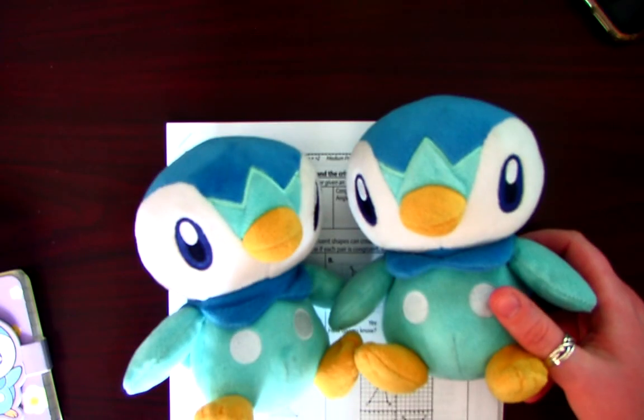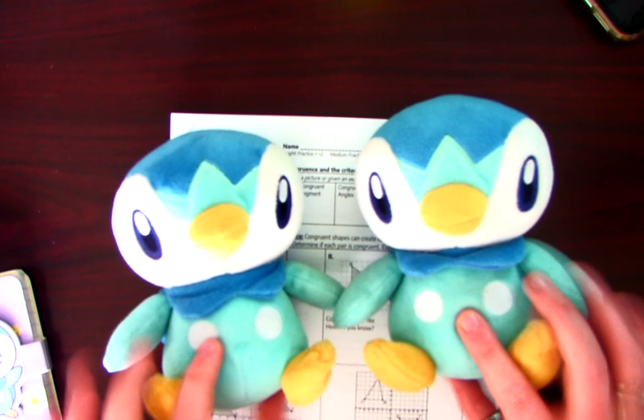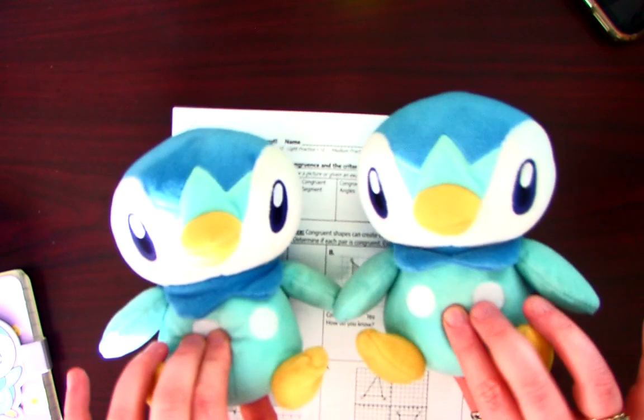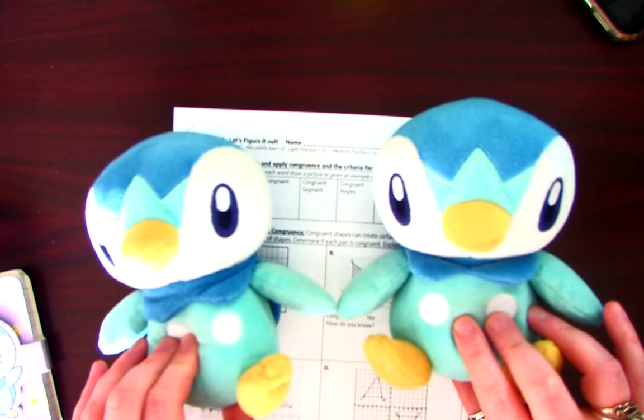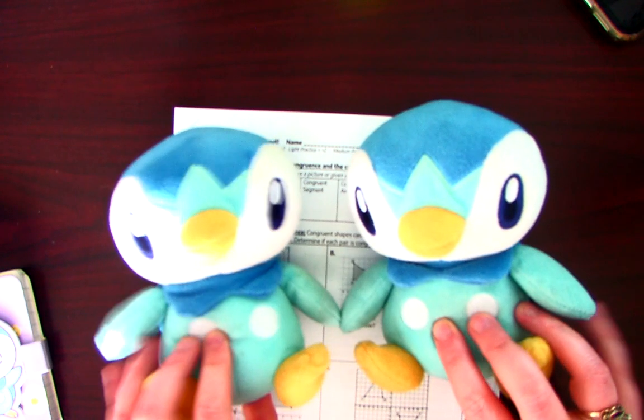Oh man, here's another one. They're twins, right? Hey, these two piplets are congruent. They are the same size and the same shape. They are identical, right? Okay, cool.